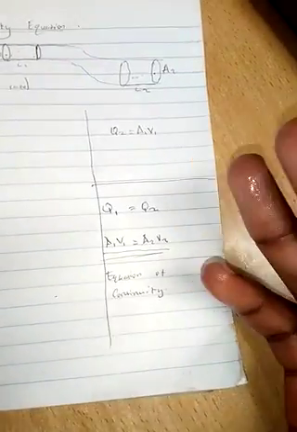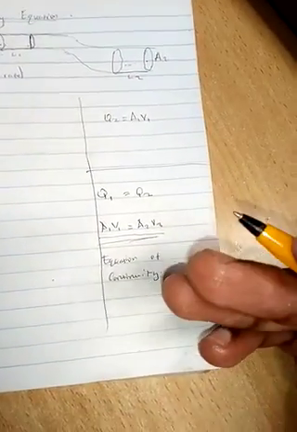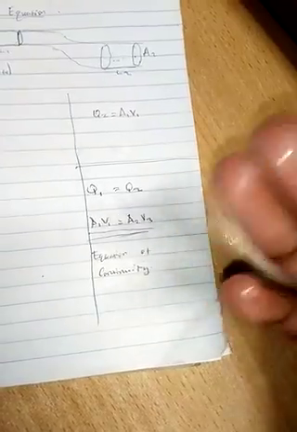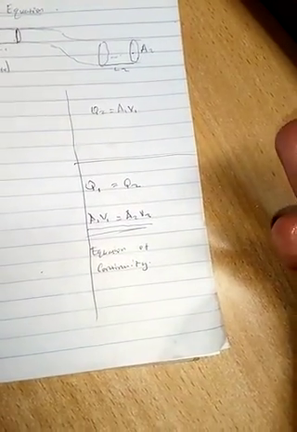So I hope this is better, but this is exactly what has been done in the video. So if you understand this, you can always go back to the video and see if you understand it better.